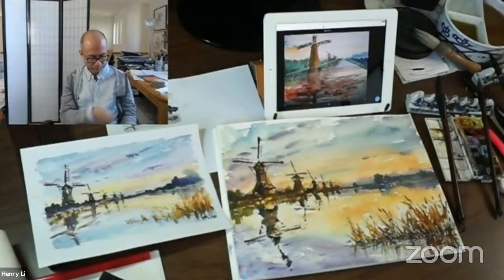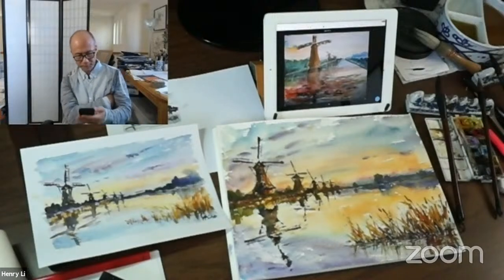Yeah. The dry brushing of the windmill sails didn't work the way I wanted it to. The brush was too wet. Or maybe they're those thick kind. I kind of wonder why they even have all those things on there.